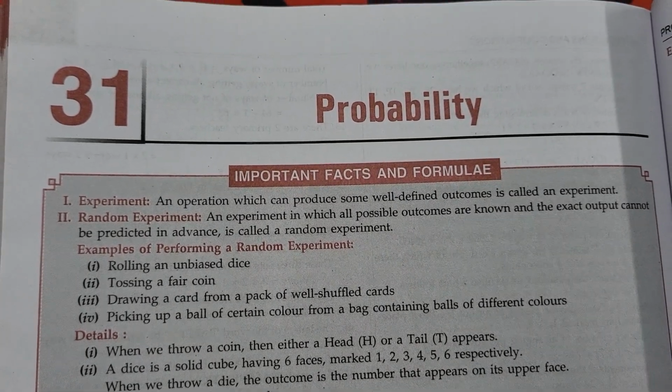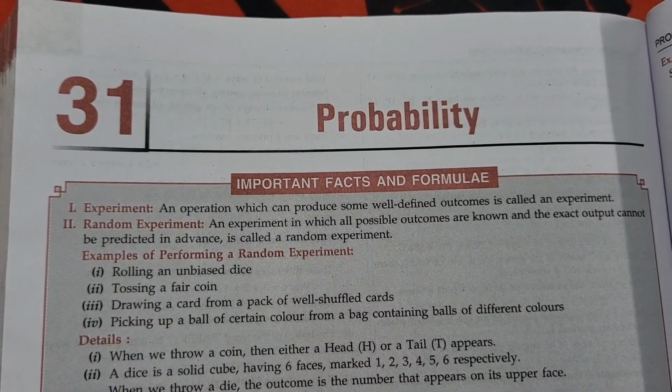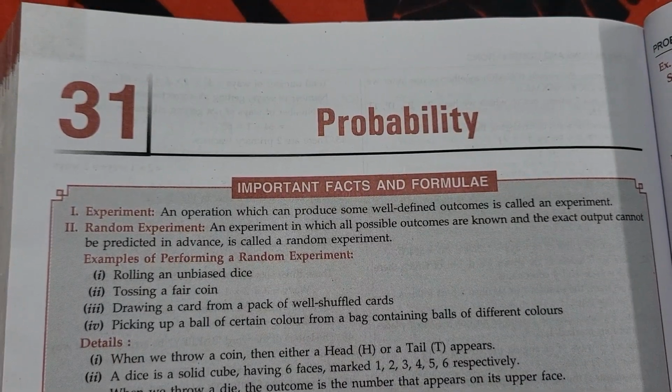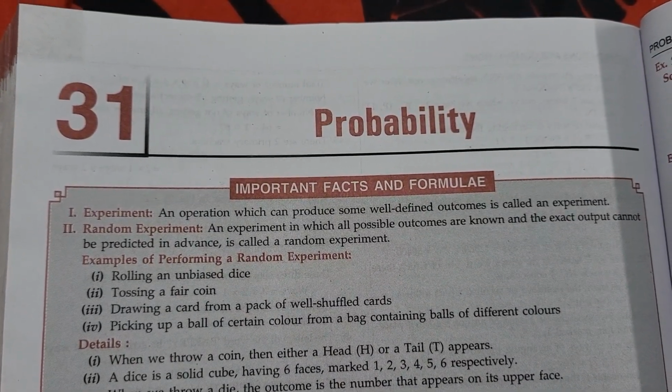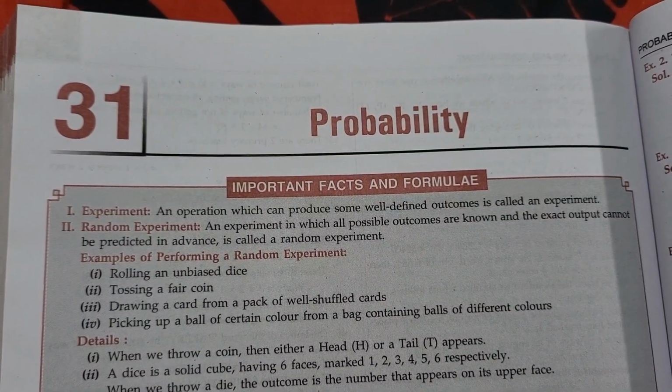Hello everyone. Today our new topic is probability. Now, don't skip the video, for I am coming up with 7 brand new examples which are very student friendly. So let's hop into the topic.